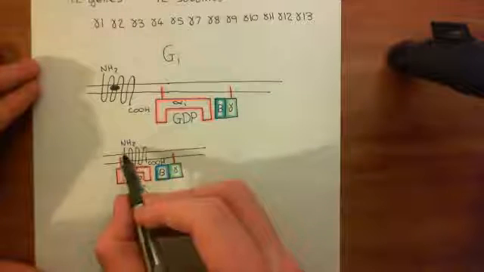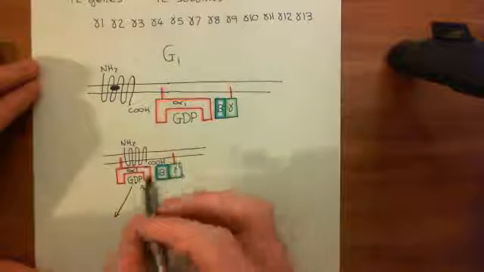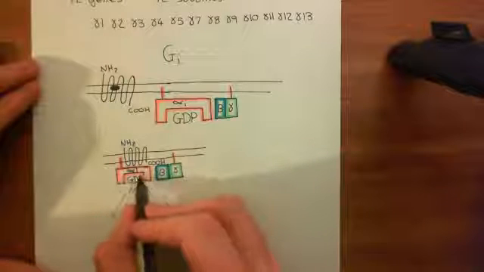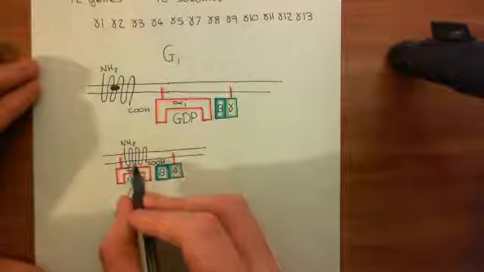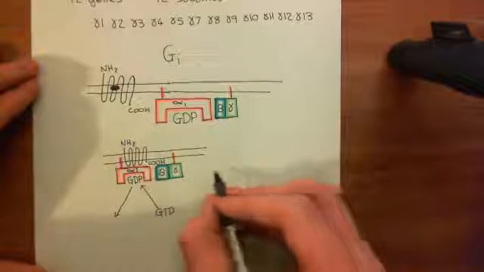And I'm sorry, I keep wanting to call the G protein coupled receptor the heterotrimeric G protein. Okay, the instant the beta-gamma complex breaks away, now the alpha I subunit can't bind to the intracellular aspect of the G protein coupled receptor, and it therefore breaks away as well.